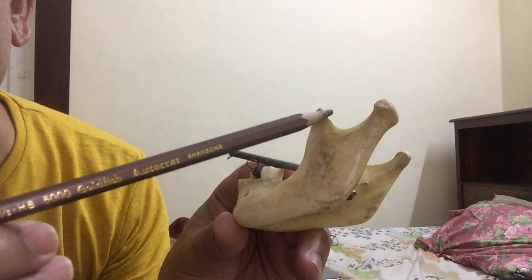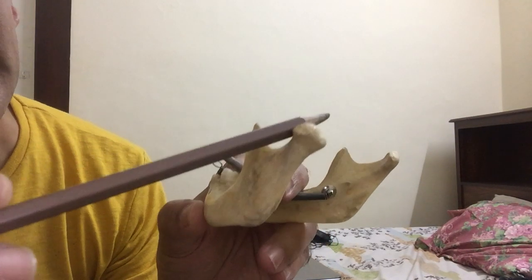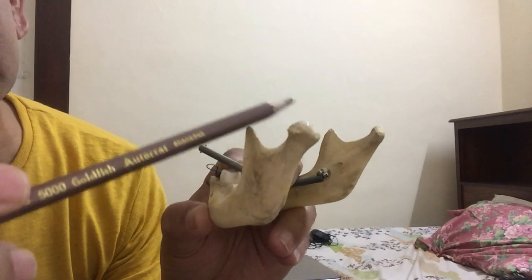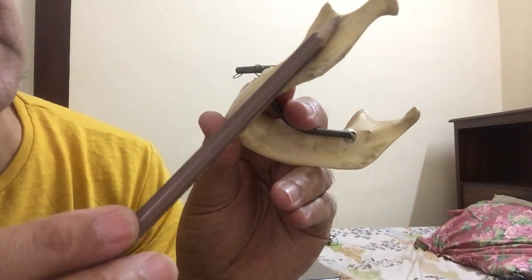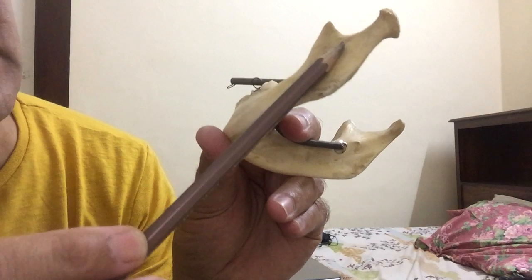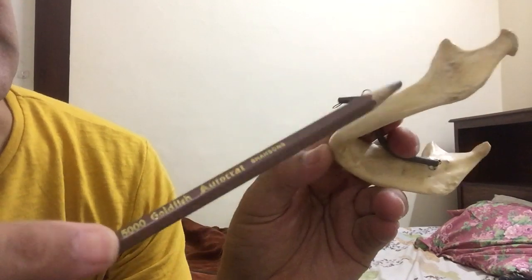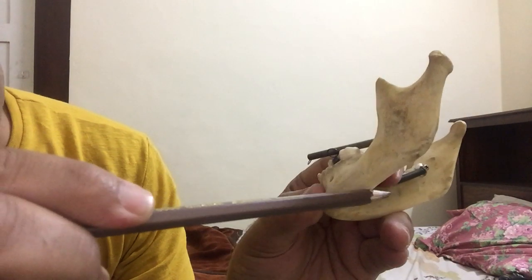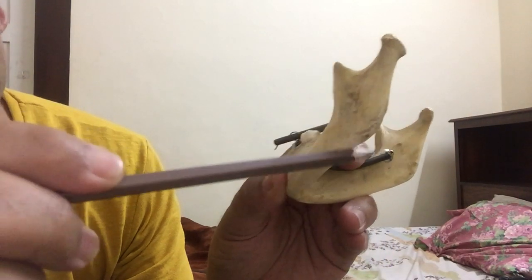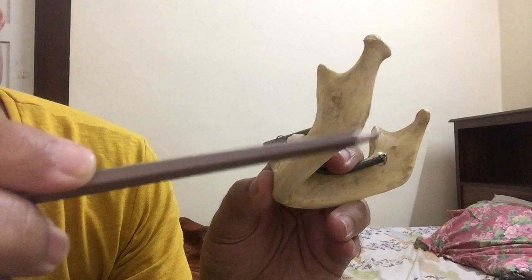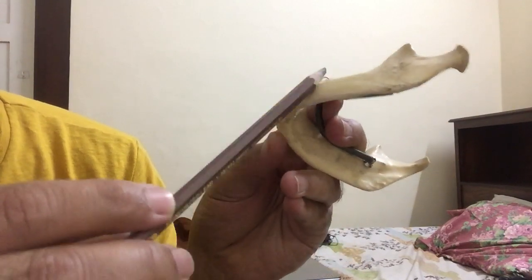This is the pterygoid process of the mandible bone, and this is a notch over here. This is called the mandibular notch. This broader portion of the mandible is called the ramus. And the angle over here, between the body and the ramus, is called the mandibular angle.